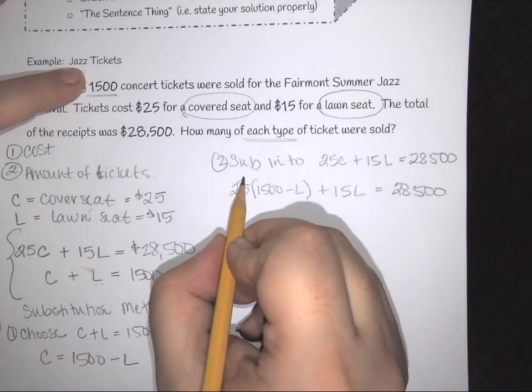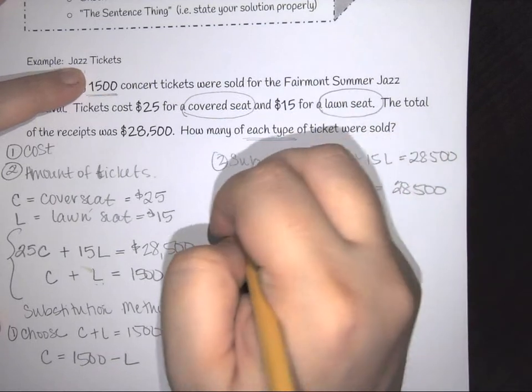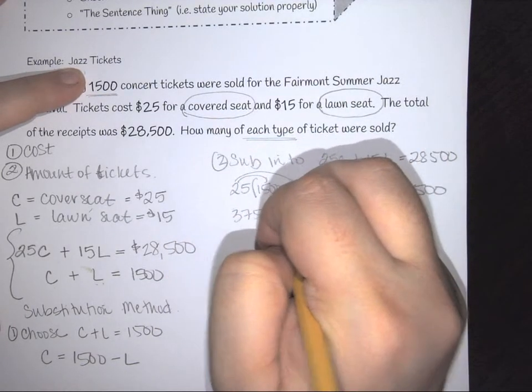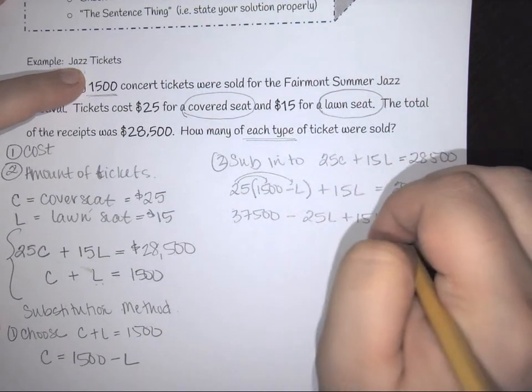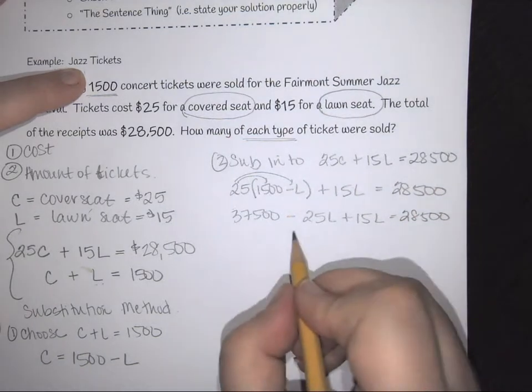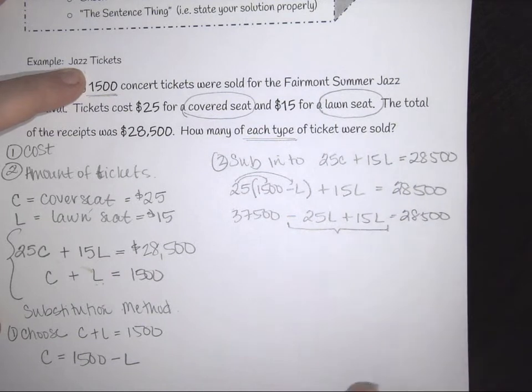So my 25 is going to come into both. So this becomes 37,500 minus 25L plus 15L equals 28,500. I need to combine my variables together.